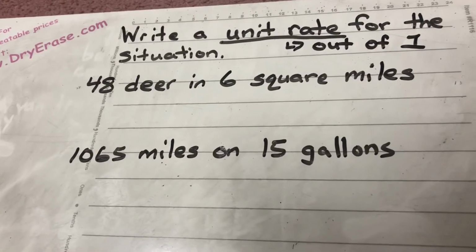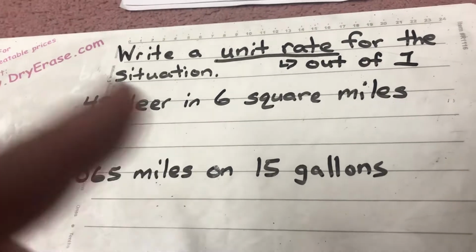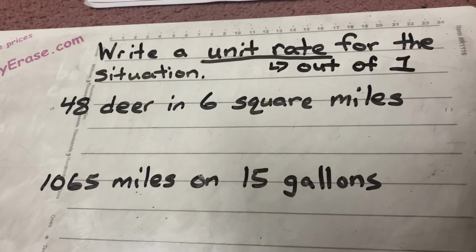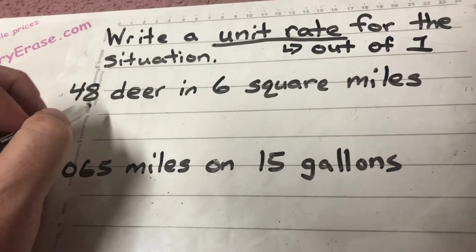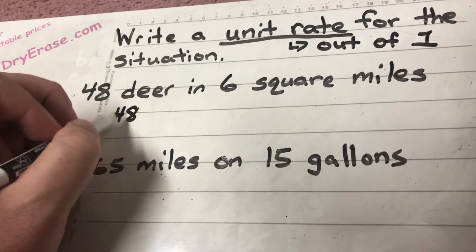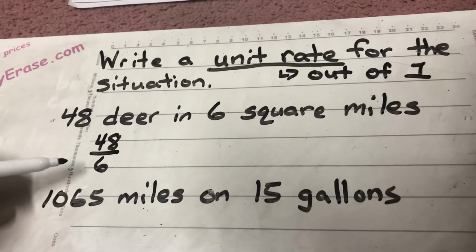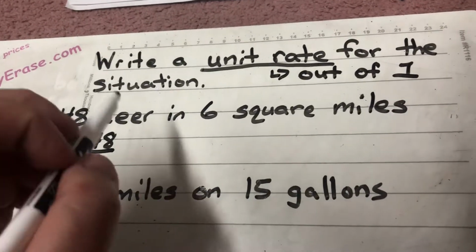So we're looking at this, 48 deer in 6 square miles. So the idea is we have 6 square miles, and within those 6 square miles, we have 48 deer. My recommendation, and some of these you're going to be able to do mental math, and here's an example of one: 48 deer in 6 miles. So you're going to create a ratio, 48 over 6. And the unit rate is out of 1.